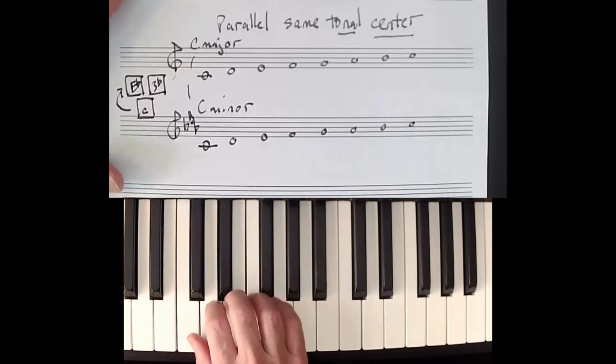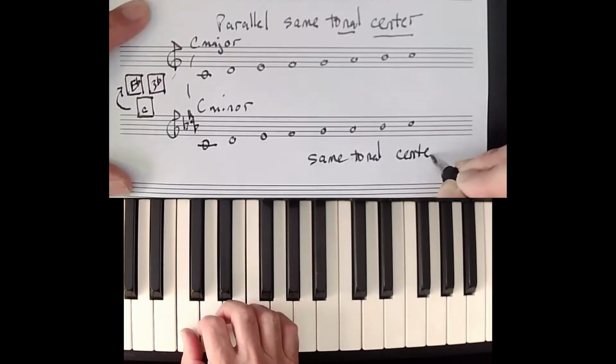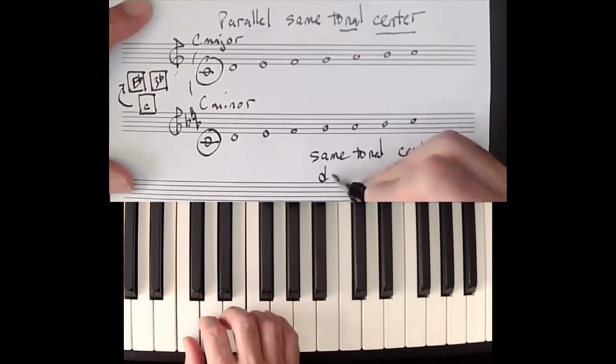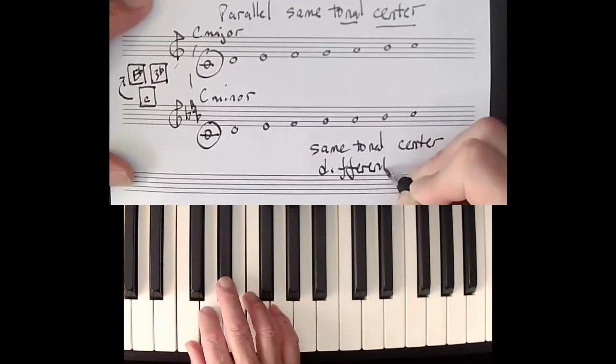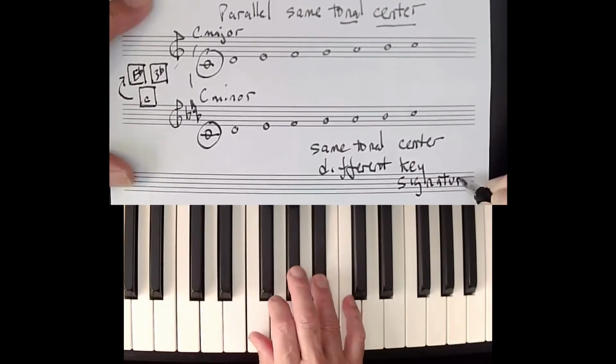So let's step back a little bit. With parallel scales, the tonal center is the same. So C major is parallel to C minor, but the key signature is different. In other words, the notes that we play are different. In the minor, as you can see here, we had to use quite a few flats.